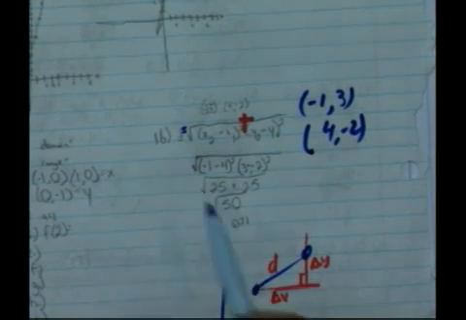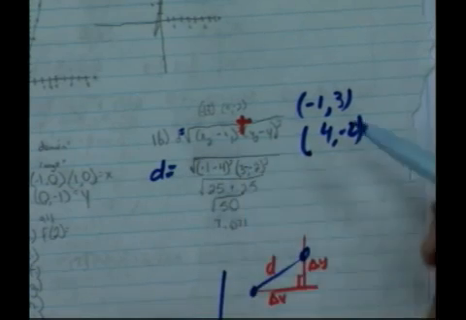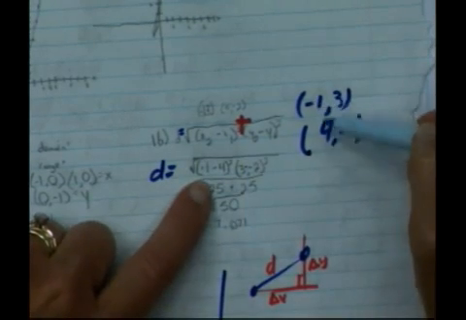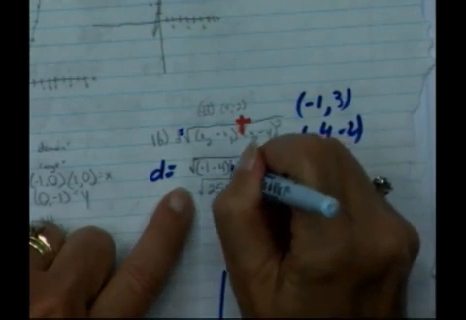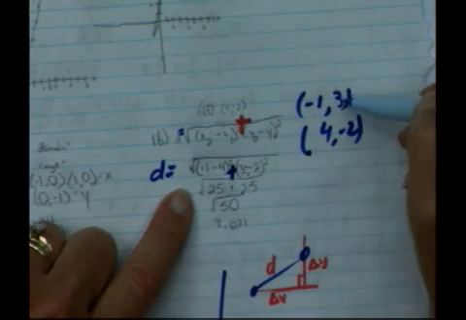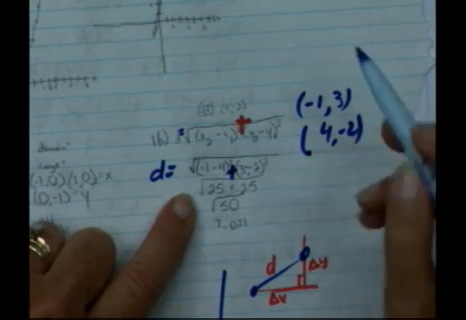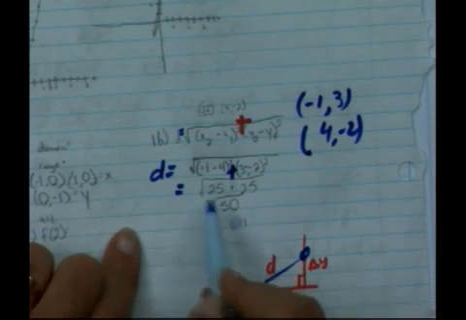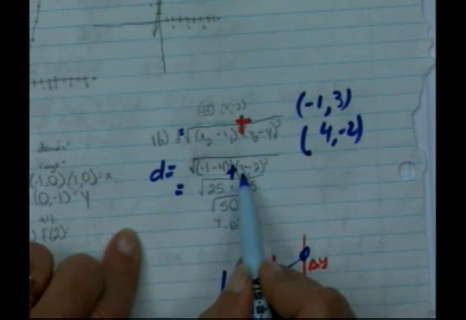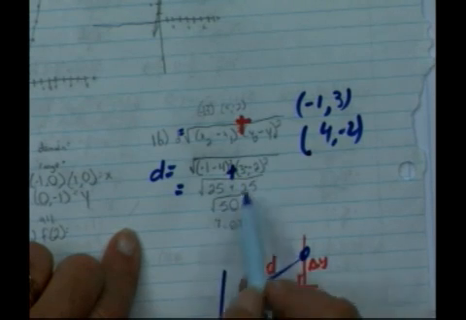All right, so the distance is equal to the square root of the difference between the x's, negative 1 minus 4 squared, plus the difference between the y's, 3 minus a negative 2 squared. So negative 5 squared is 25, and 3 plus 2 is 5. 5 squared is 25. Square root of 50.